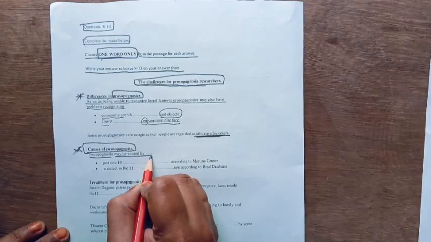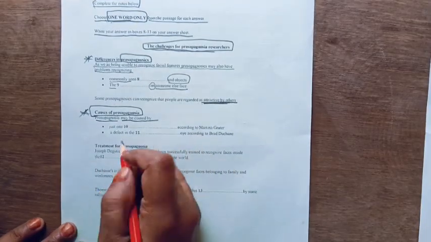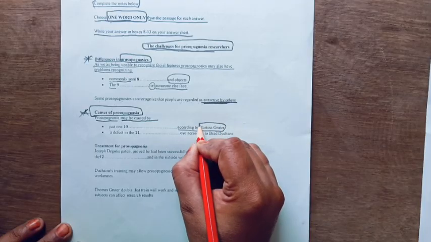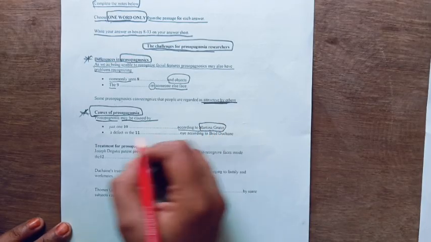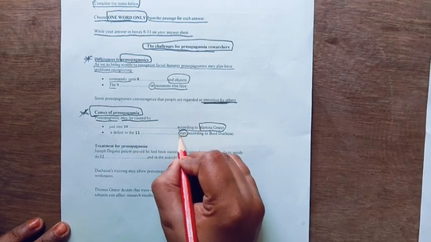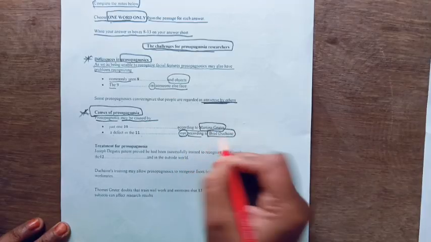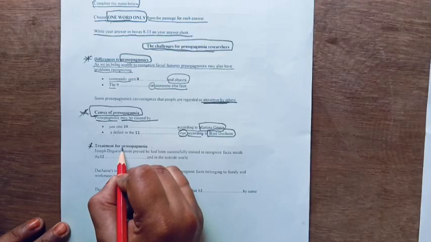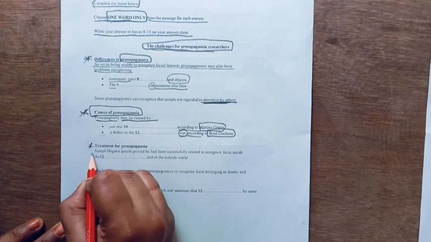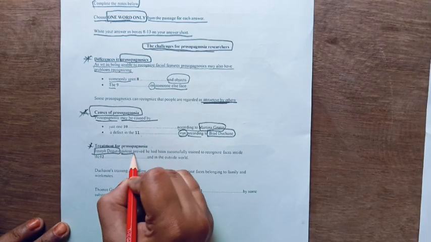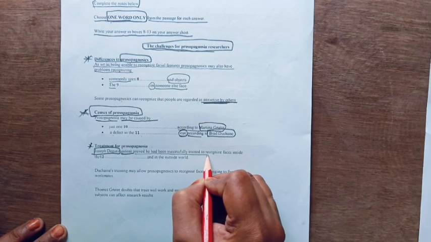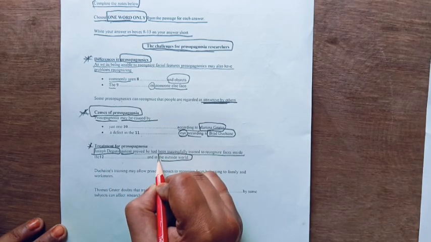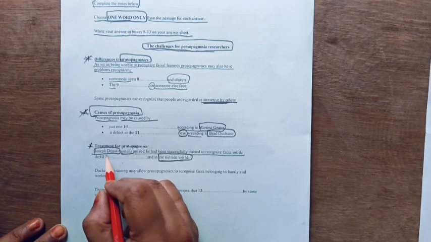Prosopagnosia may be caused by just one dash according to Martina Grutter. We have to look for this keyword. A defect in the dash eye according to Brad Duchaine. Treatment for prosopagnosia. Joseph DeGutis, patient proved he had been successfully trained to recognize faces inside the dash and outside in the world. Okay, so we have to look for this keyword.